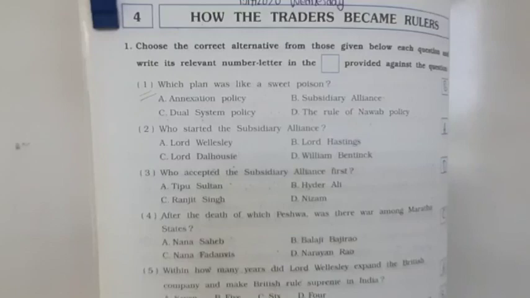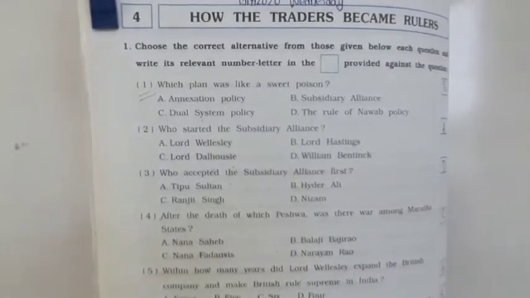In this way, within a span of 7 years, Wellesley expanded the company rule and made the British the supreme power in India. Now we will study expansion of the British rule in India.